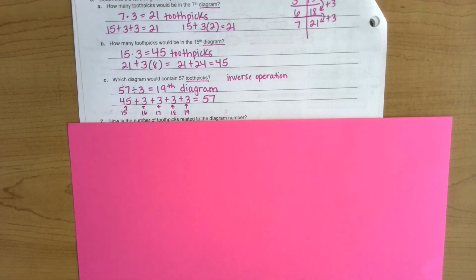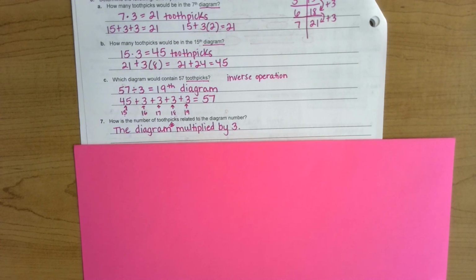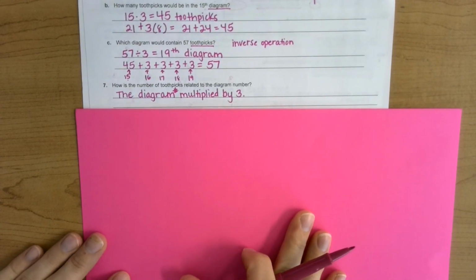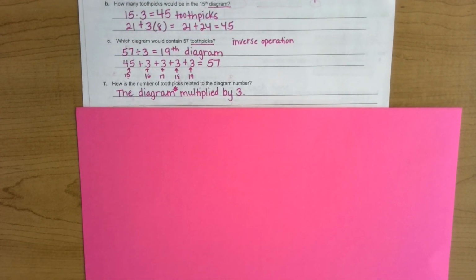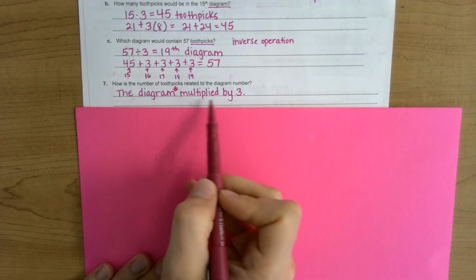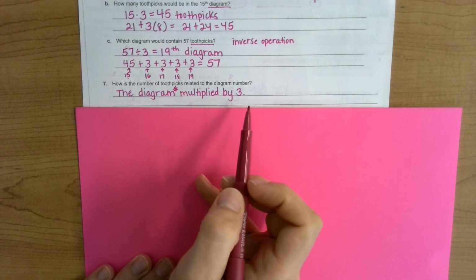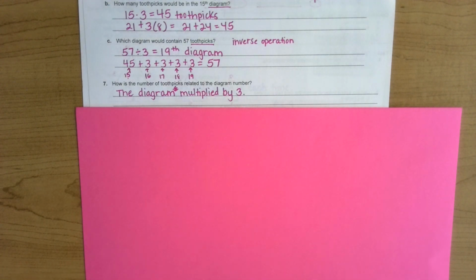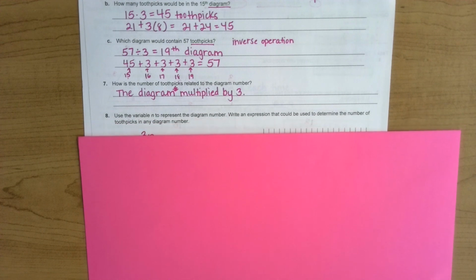Okay, now I want you to pause it again and do numbers 7 and 8. Okay, you should have done 7 and 8 on your own. So for number 7, it asks, how is the number of toothpicks related to the diagram number? And I was already mentioning this earlier. The diagram number is multiplied by 3. So that helps us create the equation.